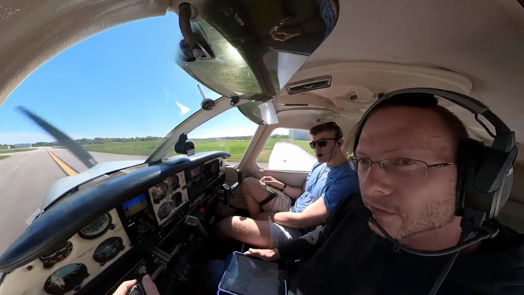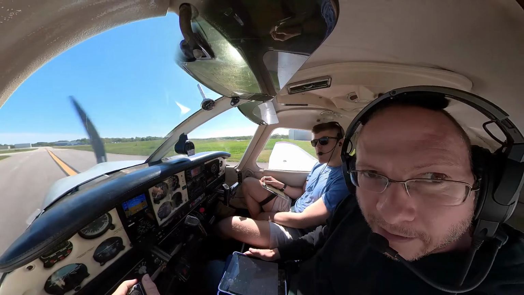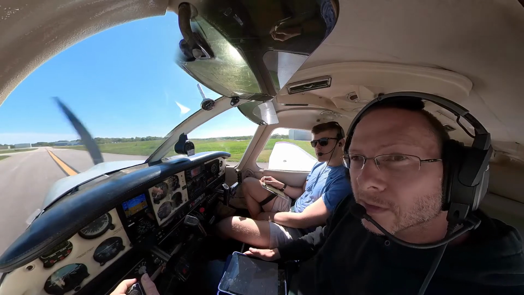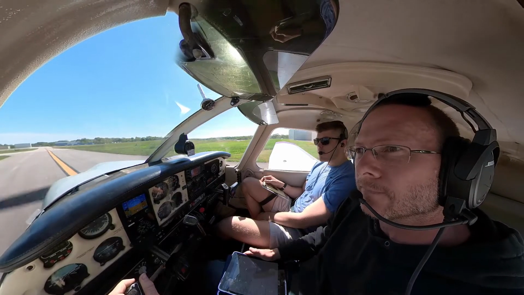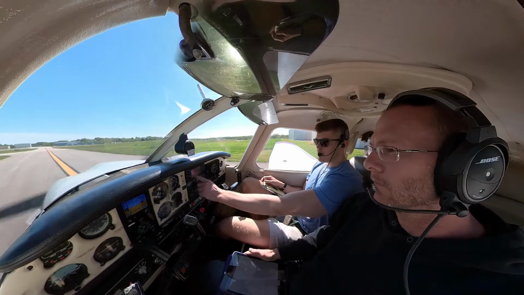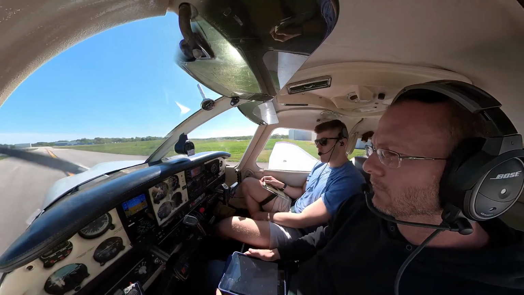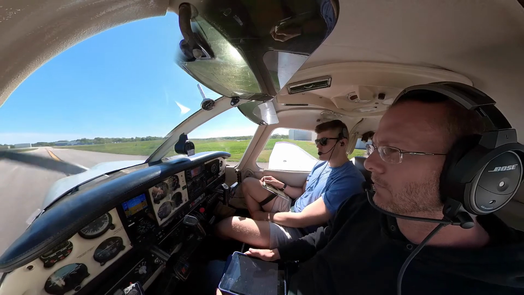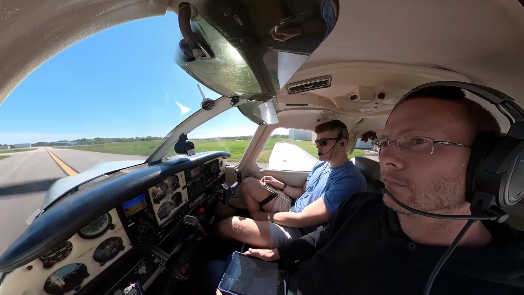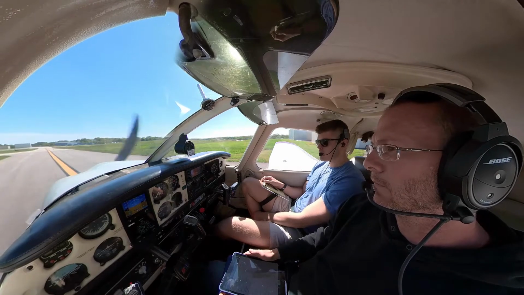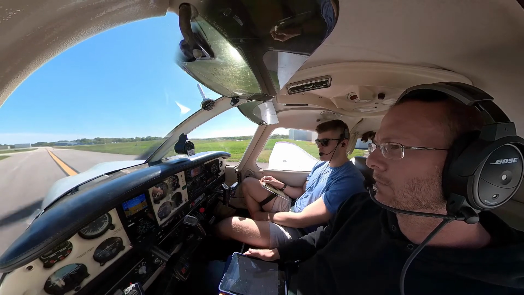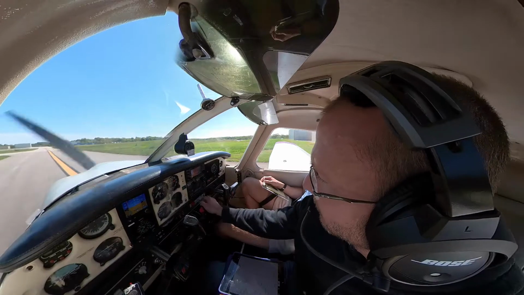Springfield ground, Cherokee 20 Lima Lima at Yankee 1, requesting taxi for western departure with information Yankee. That'll probably give us the squawk code and the departure frequency. Archer 0 Lima Lima, Springfield ground, departure frequency 126.15, squawk 0305. Go ahead and punch in 0305.